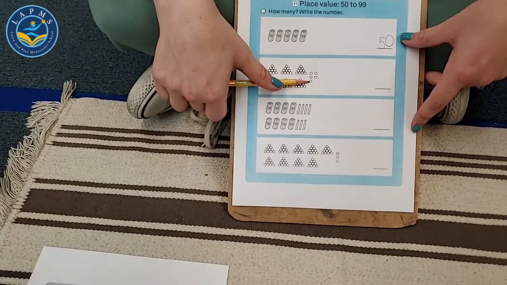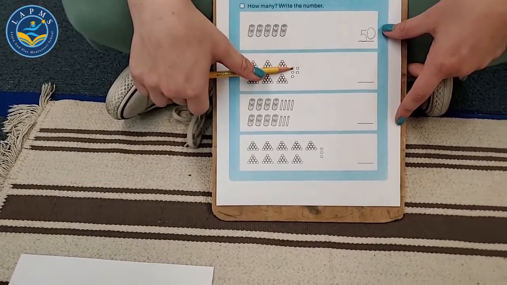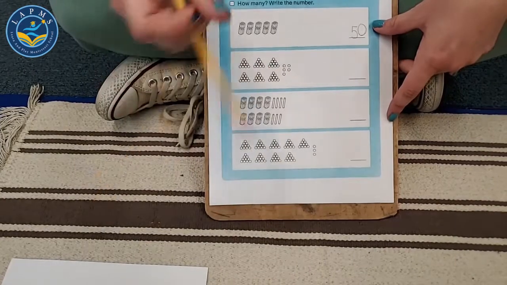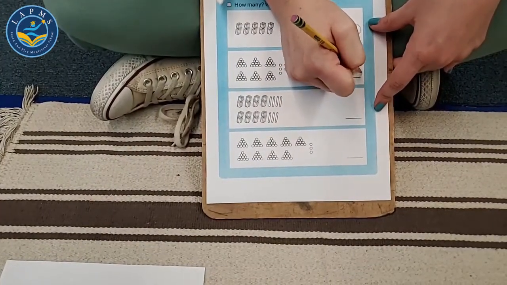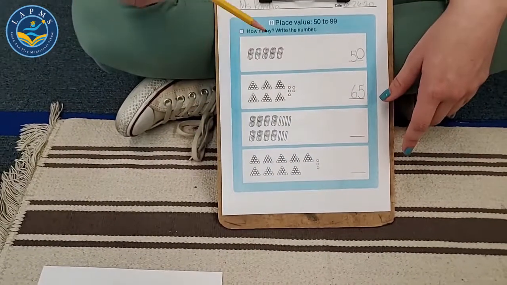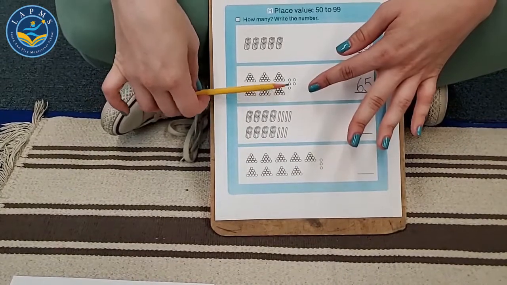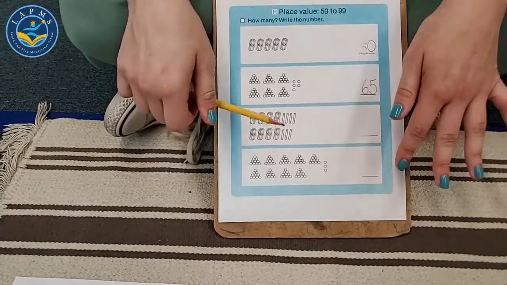61, 62, 63, 64, 65. Right? So with all this practice, we're going to be able to start counting by tens and then to ones really easy, really fast.